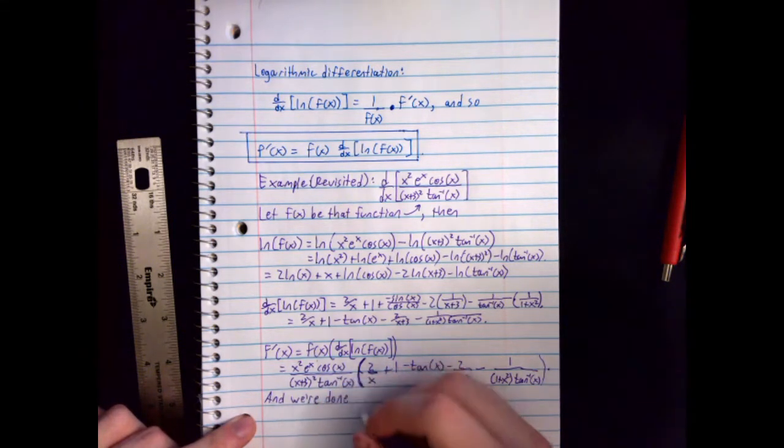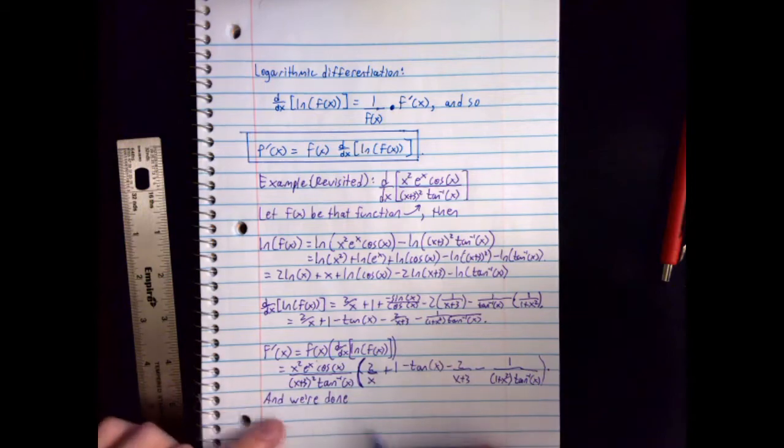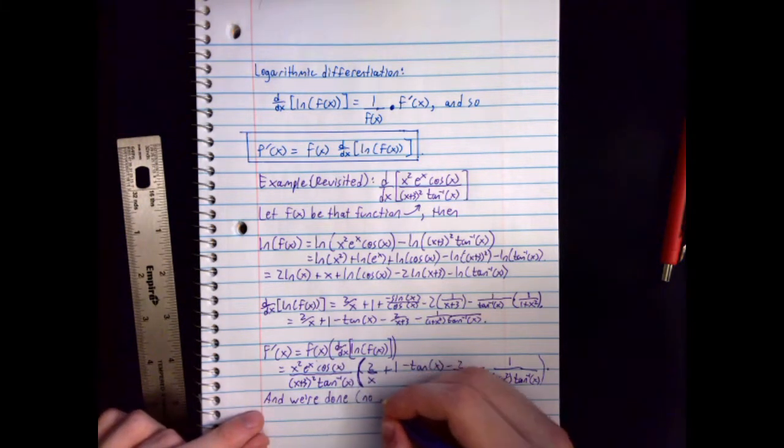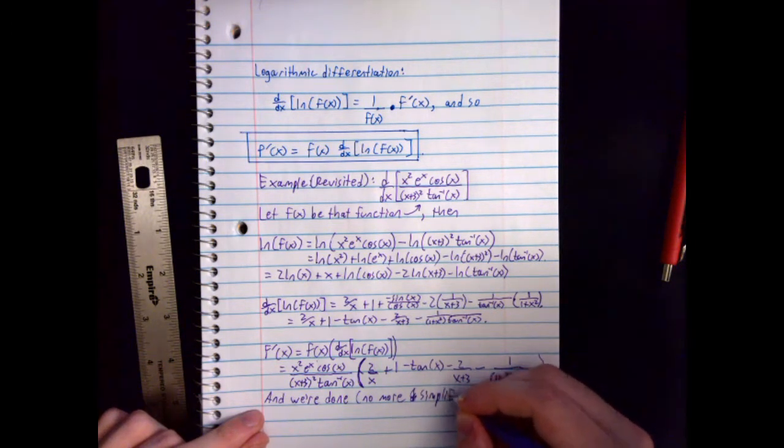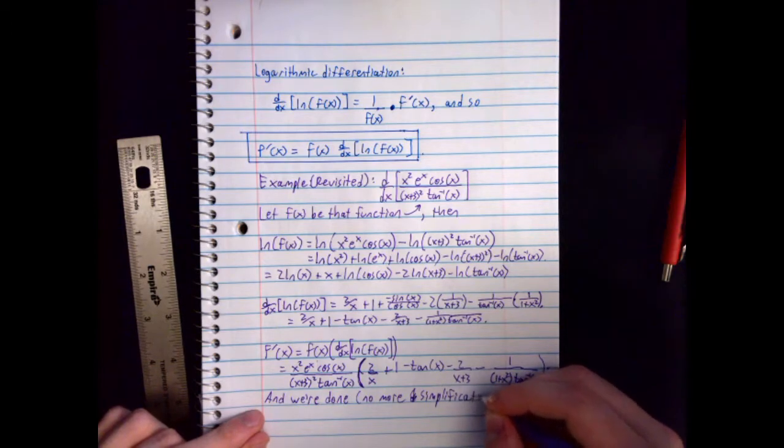I think this pen is now also running out of ink. How sad. No more simplification. Because I don't want to.